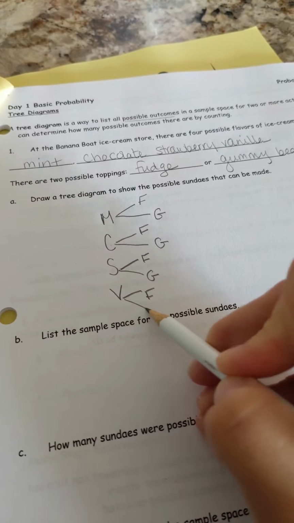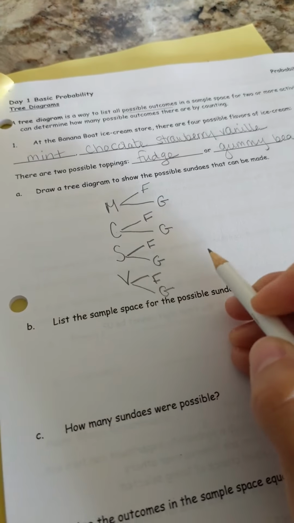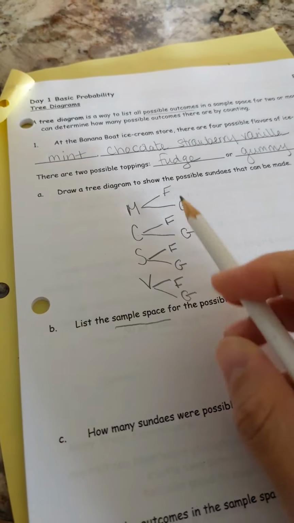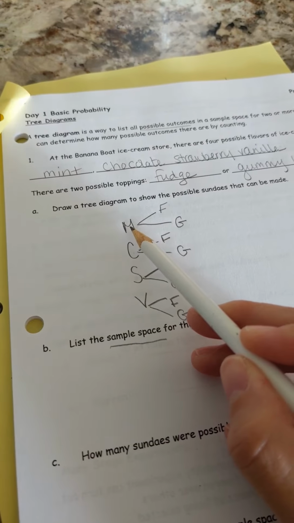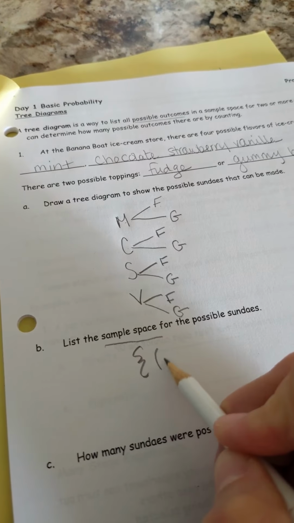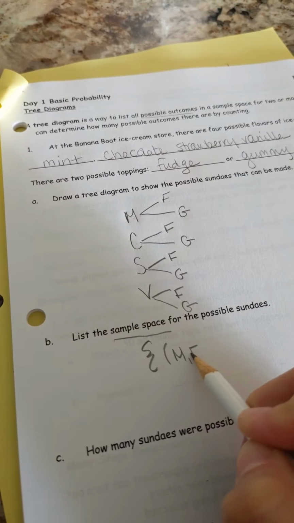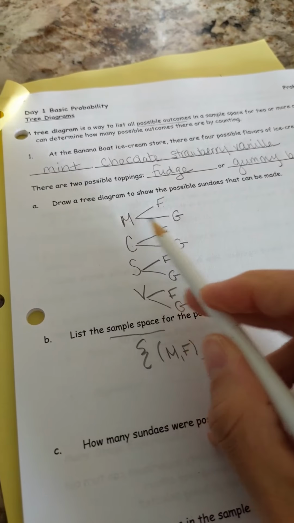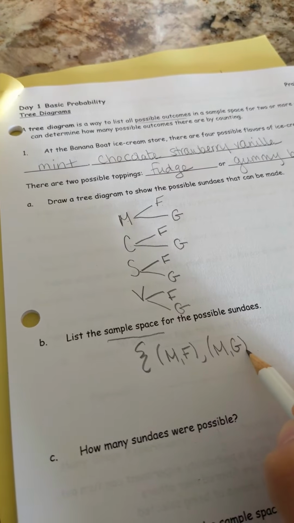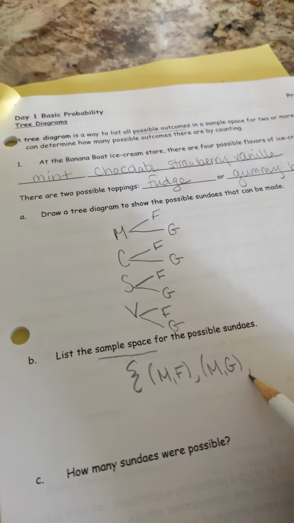This allows us to see all of the possible outcomes and create what we call a sample space. So the sample space is: we can have mint with fudge, and we use this notation, mint with fudge. We could have mint with gummy bears. So I'm listing what we call the sample space now.